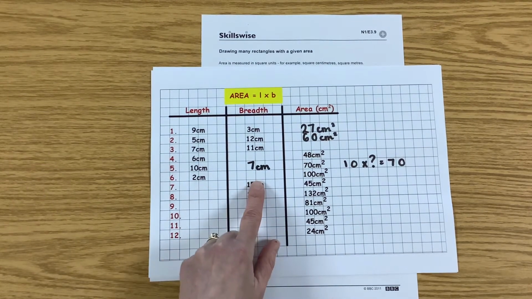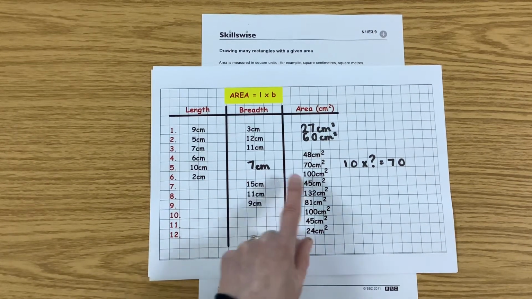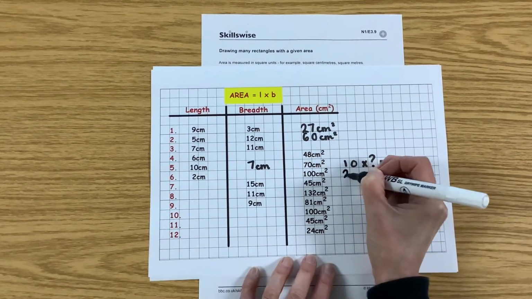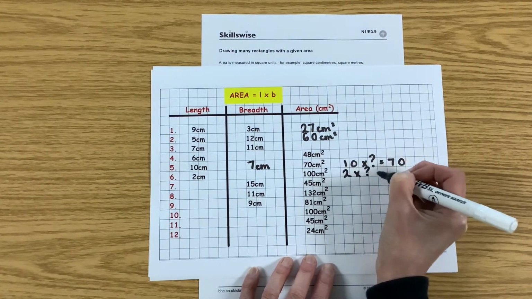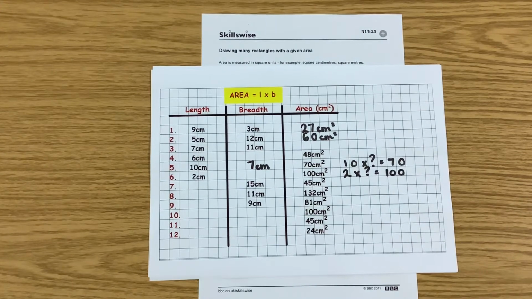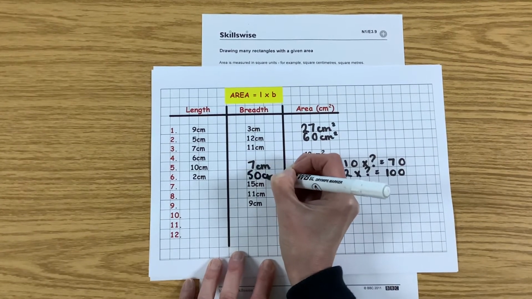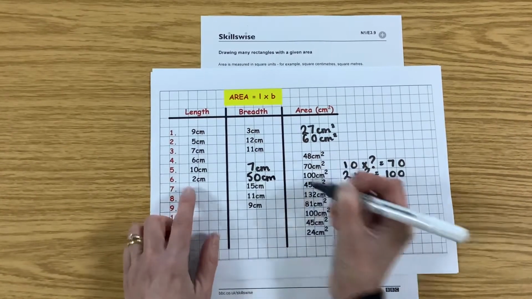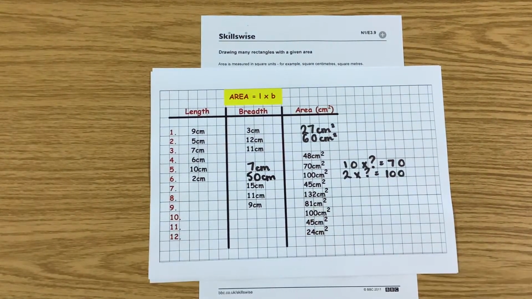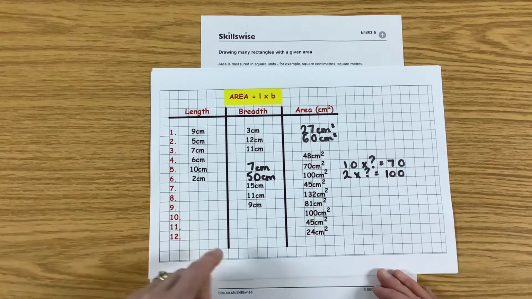Wonder what one's going to go in here. 2 centimetres multiplied by something makes 100. 2 times something equals 100. What's half of 100? Yeah, it's going to be 50, isn't it? 50 centimetres, because 2 groups of 50 make 100. It's the same idea in numbers 7, 8 and 9.